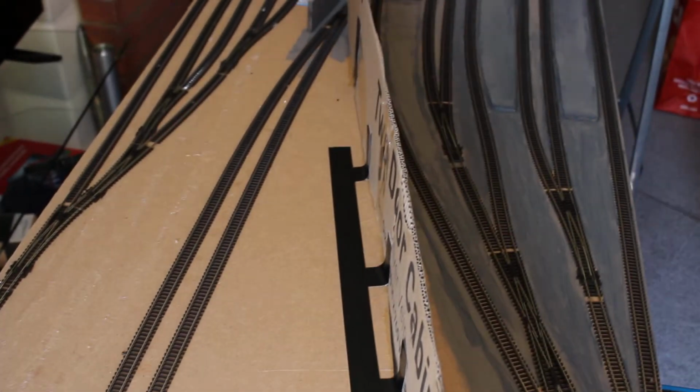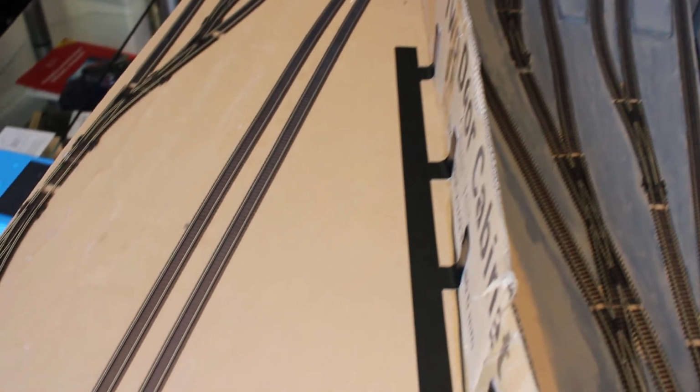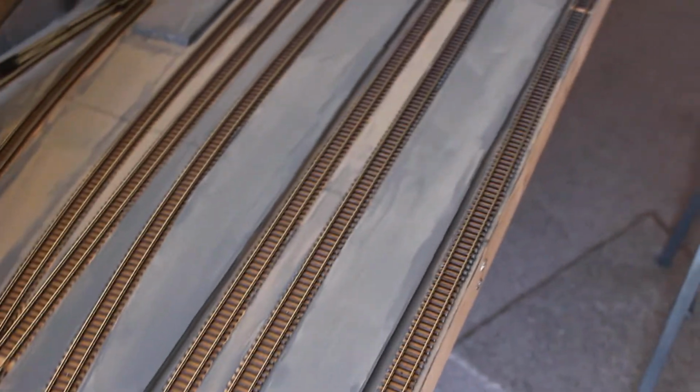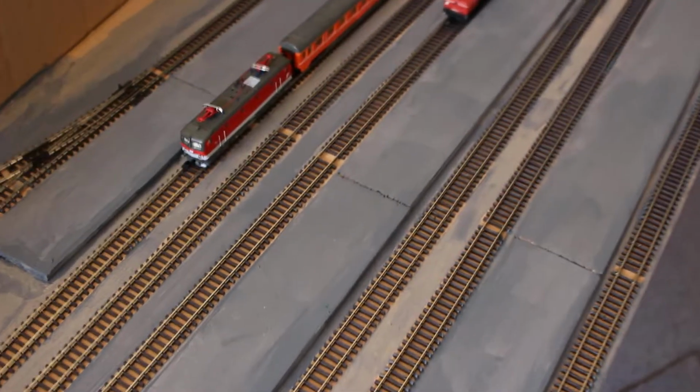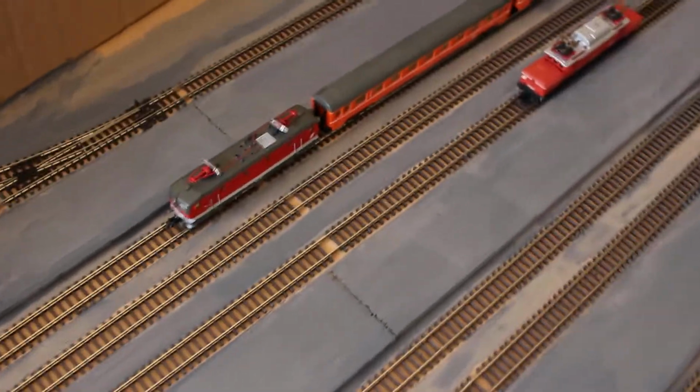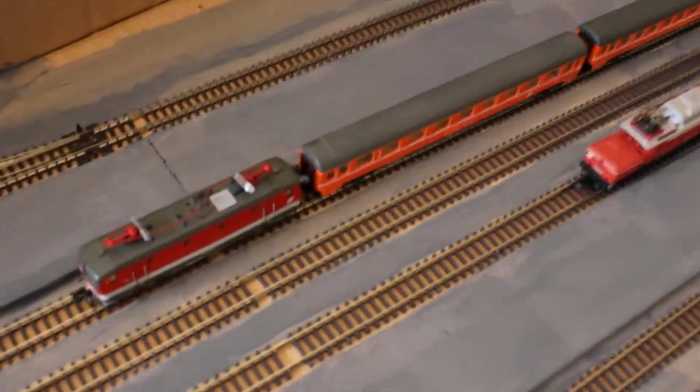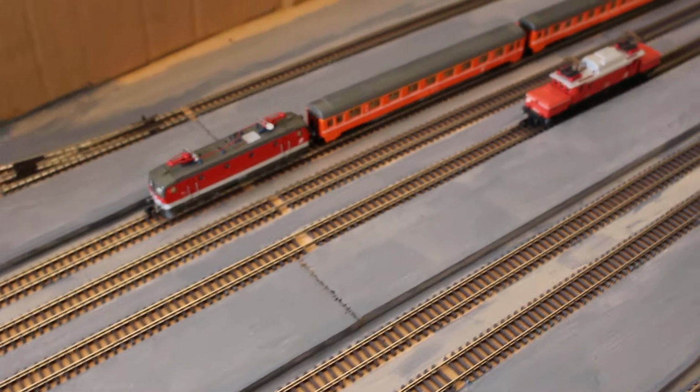So that means all trains in the fiddle yard now can run out of the hidden section, round onto either of these tracks. Both these tracks here are bi-directional running, and they can basically access all of the platforms. And I've just got a couple of items of rolling stock out. Bit of an Austrian theme today.